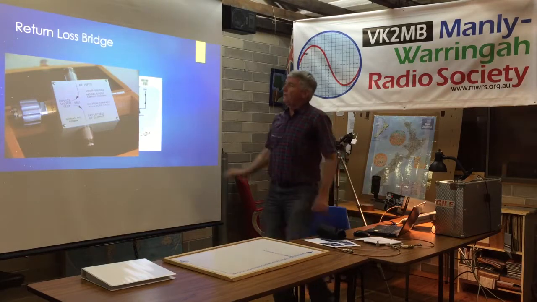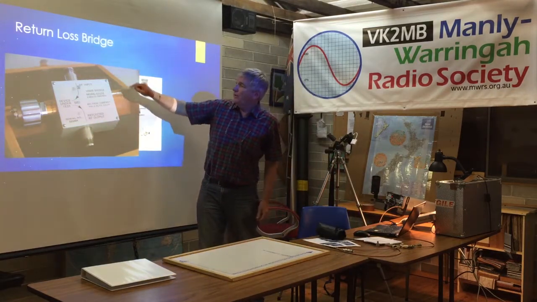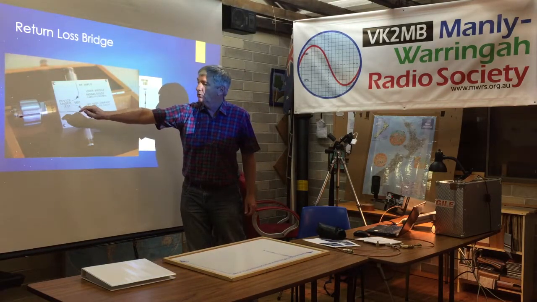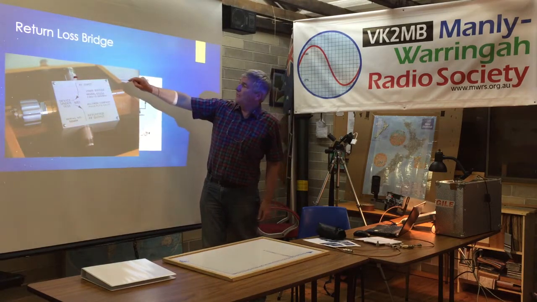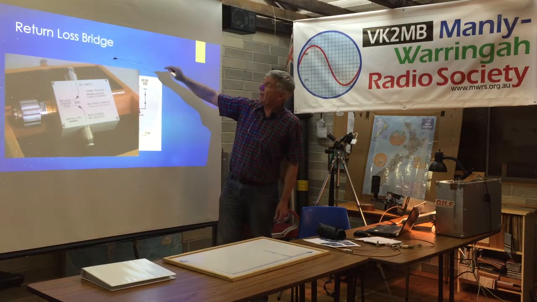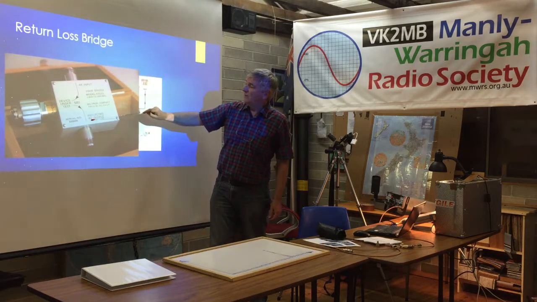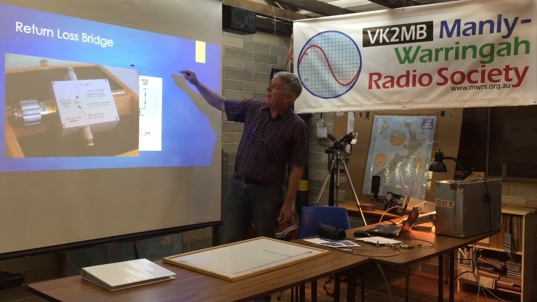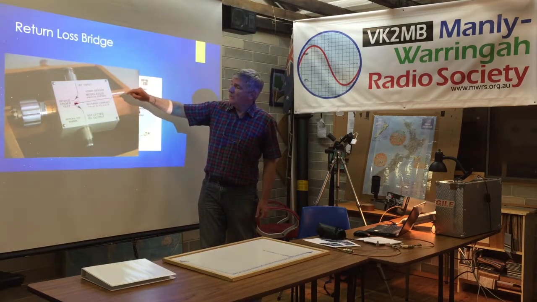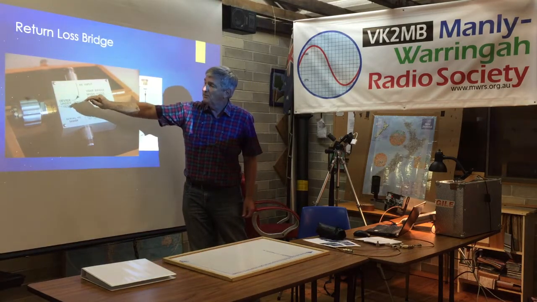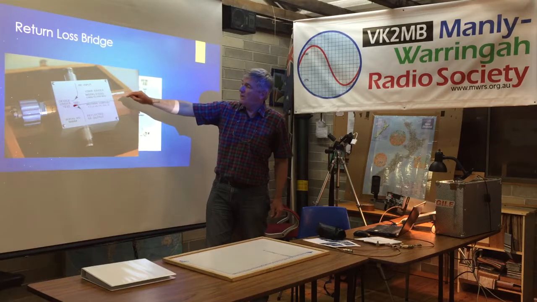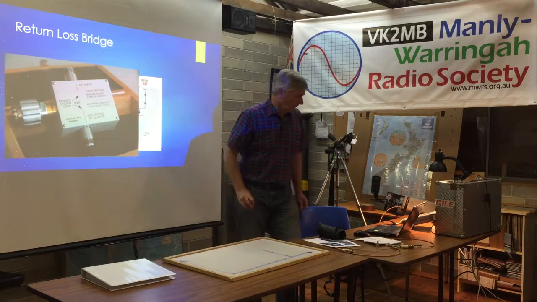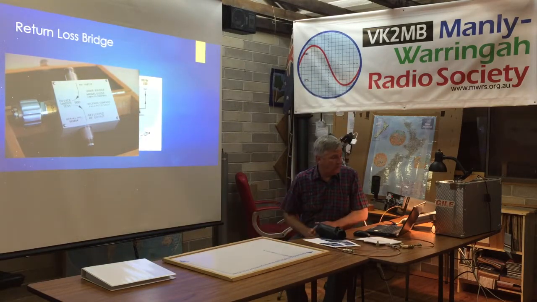But a return loss bridge is a box, and again, this has got 3 ports, and a device under test, which is your feeder, let's say, going off to an antenna. So this RF input, you connect to the tracking generator output of your spectrum analyzer, and the reflected RF output you connect into the normal port of the spectrum analyzer. The RF comes out here, and by the magic inside goes out to your antenna. Any reflected power comes back this way, and by the magic in the box gets directed into the spectrum analyzer. So you can have a display looking at return loss.